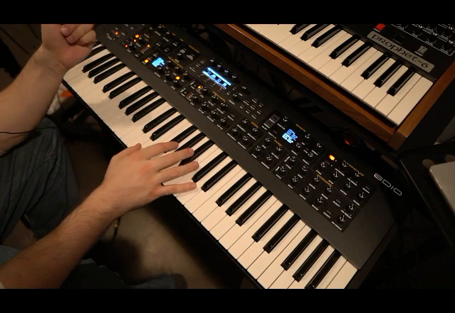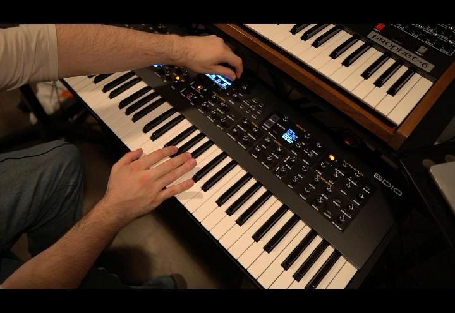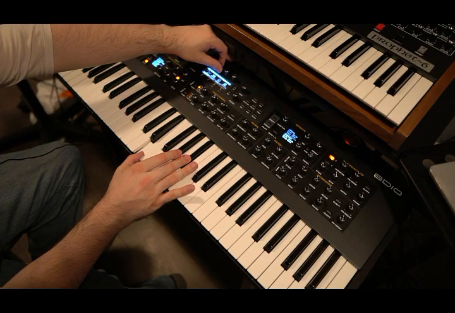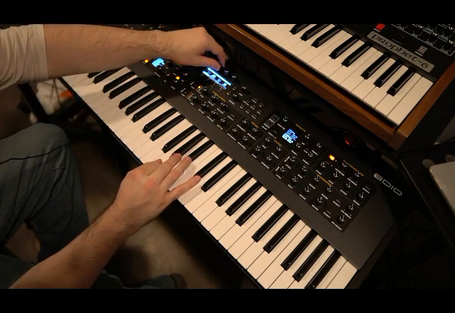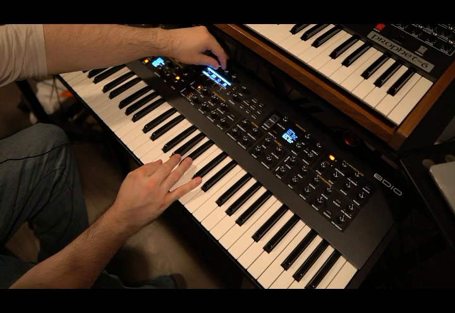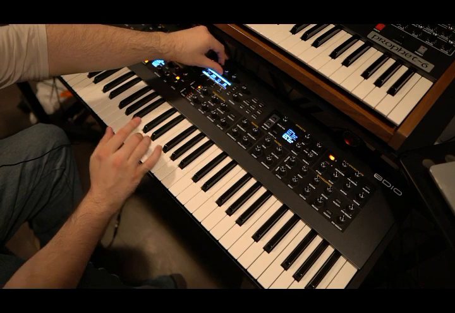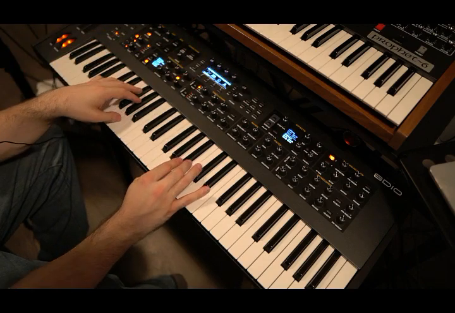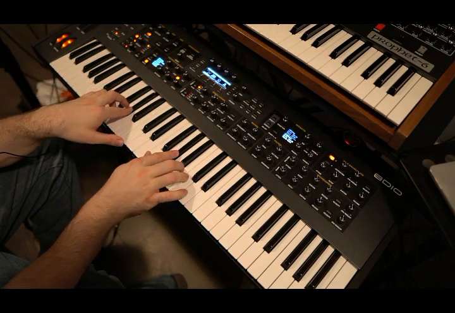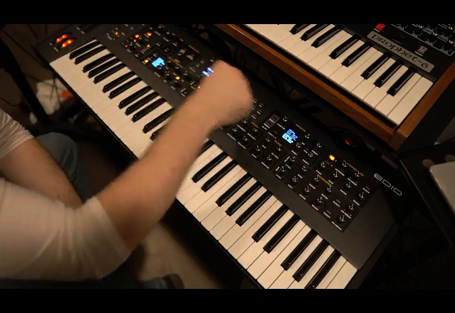But yeah, let's get back into some more natural sounding stuff. So 130 with the amount at 6. And a triangle wave. Now let's add some oscillators.